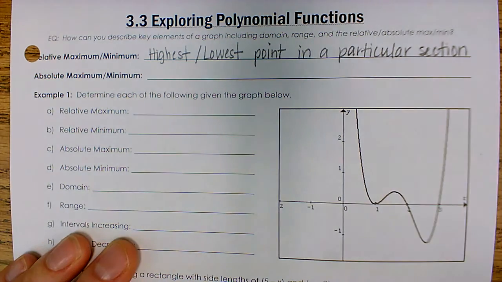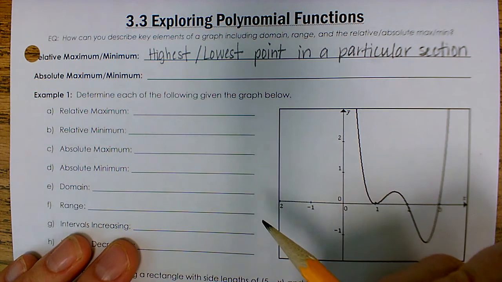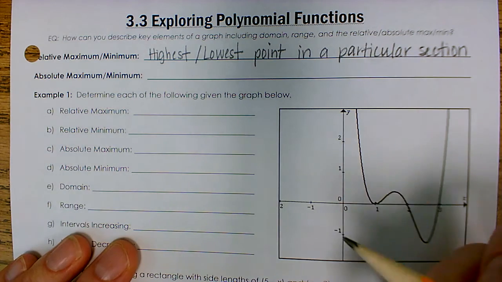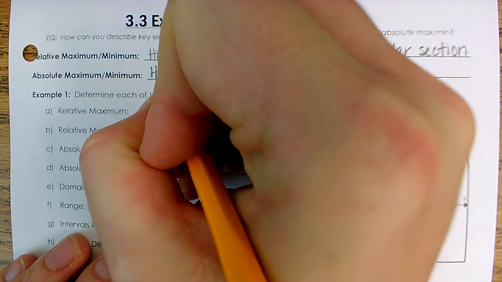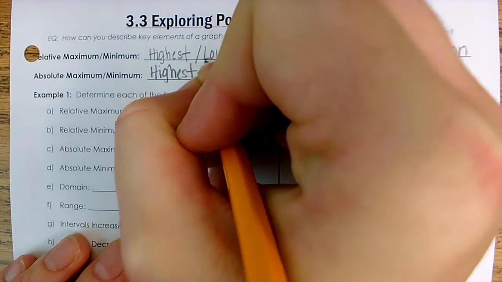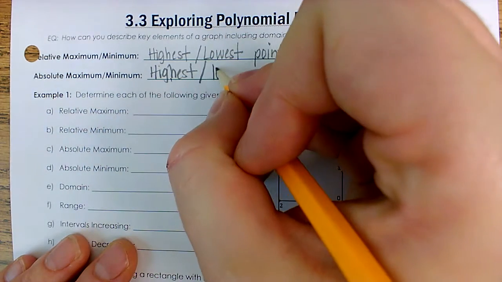In a particular section, like this graph down here, the relative maximum minimum will be the lowest or highest point that we can see in this graph. Absolute maximum minimum are the highest or lowest part of the whole entire graph. So highest or lowest, depending on if you're talking about maximum or minimum.